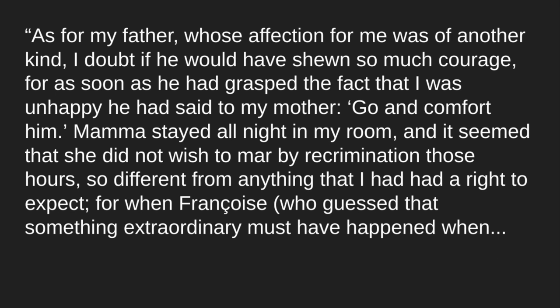It says, "As for my father, whose affection for me was of another kind, I doubt if he would have shown so much courage, for as soon as he grasped the fact that I was unhappy, he said to my mother, 'Go and comfort him.'" Now this astonishes the young boy, because just when he expects to be severely punished by his father, the father says, "Oh, well, I guess he's not well. So you go ahead and go sleep with him. That's fine. I don't need anything." And this, he can't get it. He expected one thing and got another.